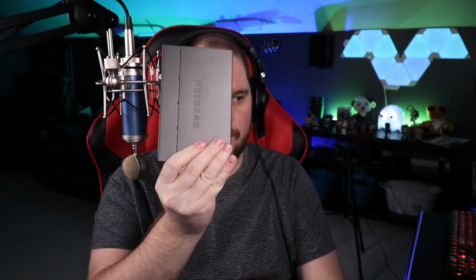It is called NDI. And NDI is a plugin that you're able to utilize in OBS that allows you, over a network using a switch, to be able to wirelessly transfer that video between PCs. Now, there's a lot of pros and cons to each of these, and we're going to kind of outline that as we go through it.